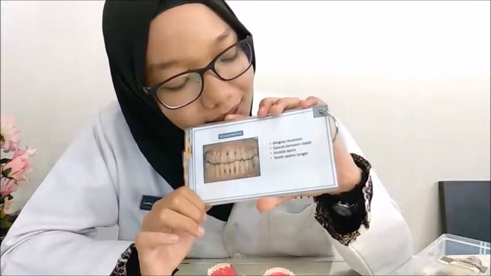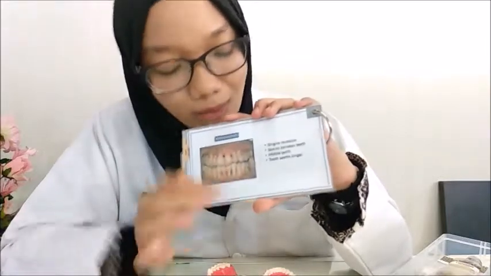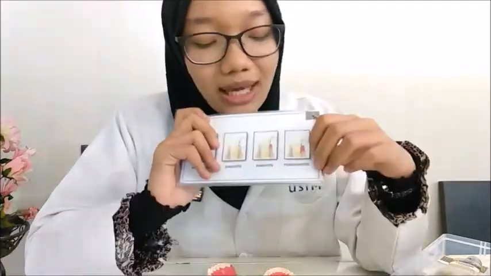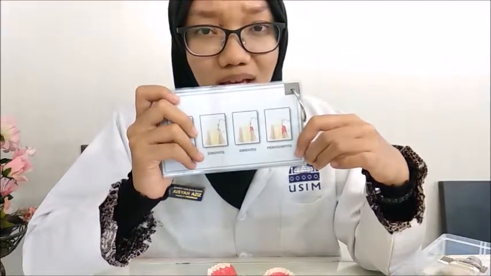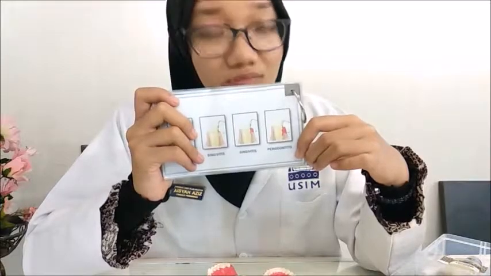And also, when the attachment is disrupted, there will be mobility of the tooth, and this periodontitis will even progress to advanced periodontitis, where they will eventually experience tooth loss.